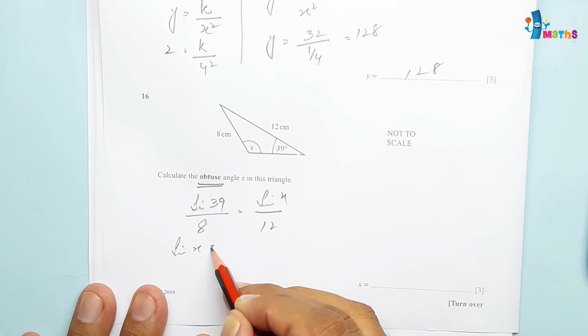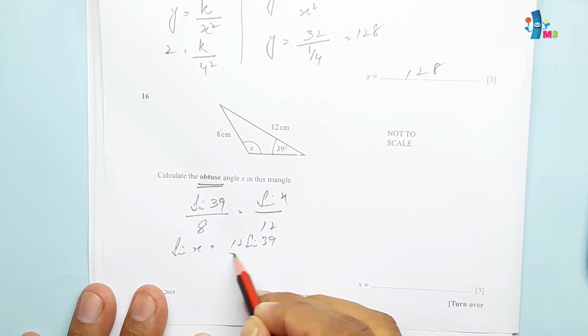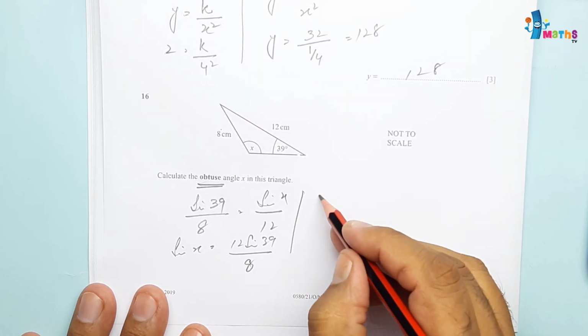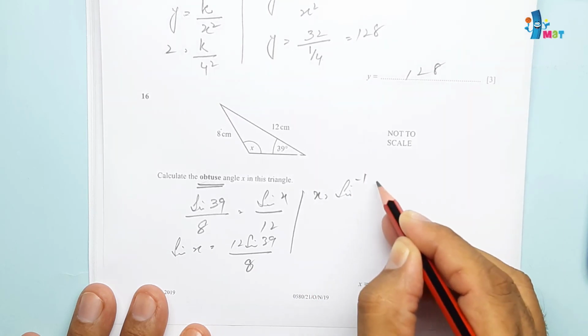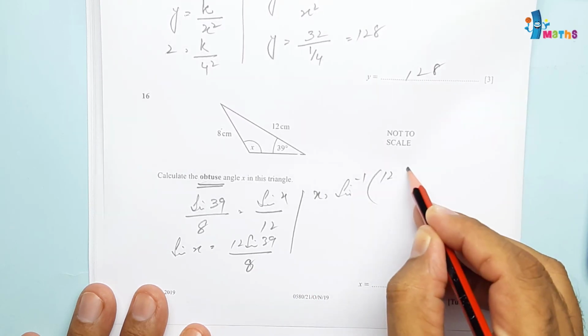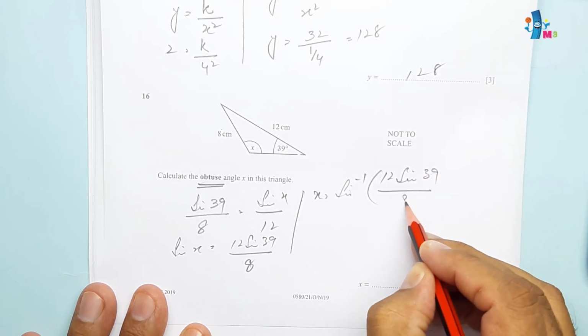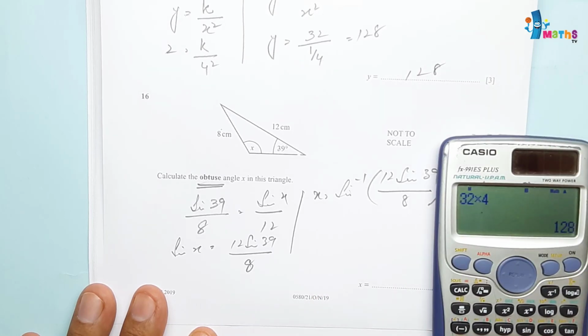Sine x will be equal to 12 sine 39 degrees over 8, and x will be equal to sine inverse of 12 into sine 39 over 8, and we can calculate this.